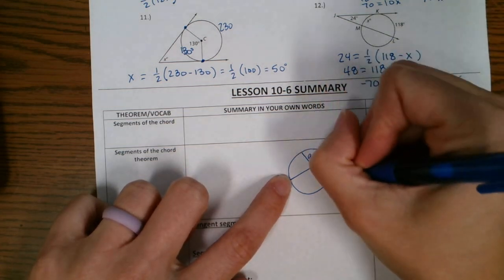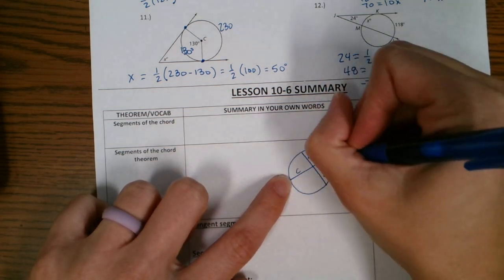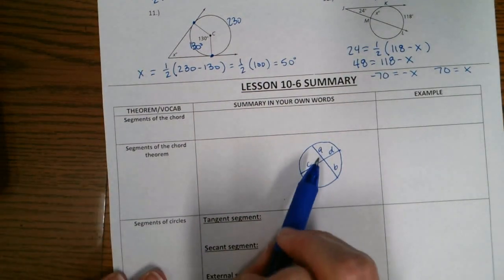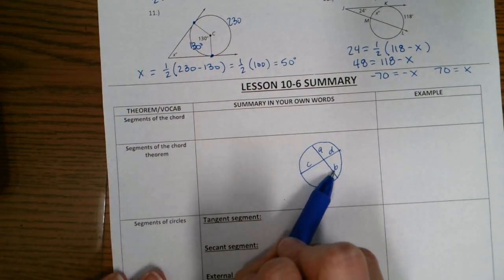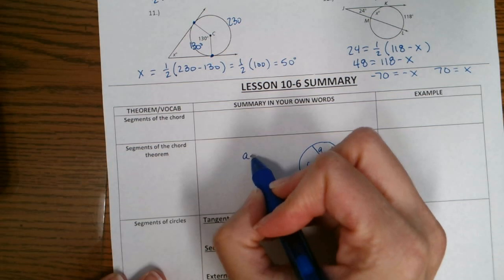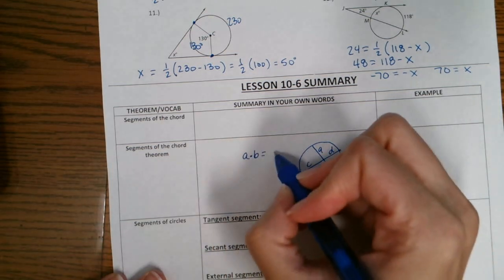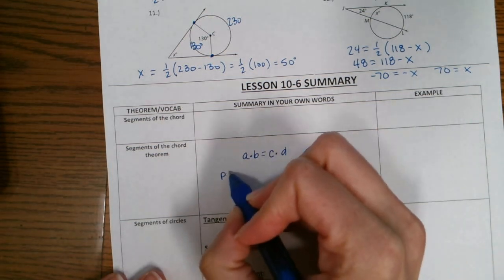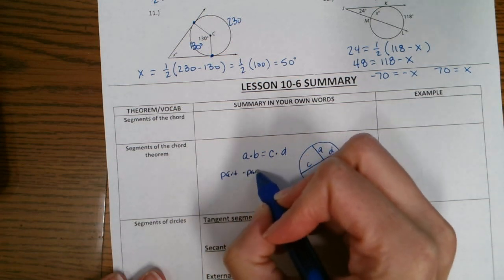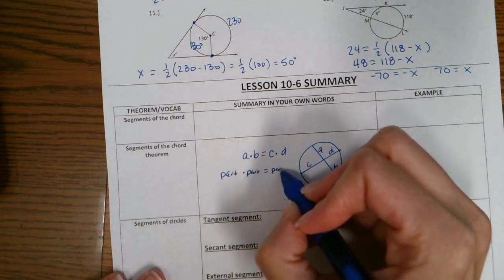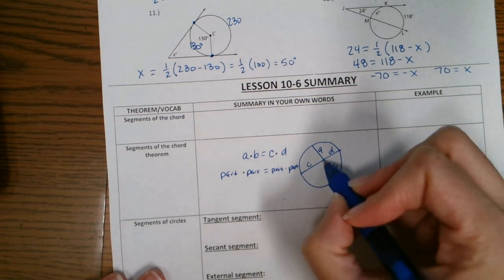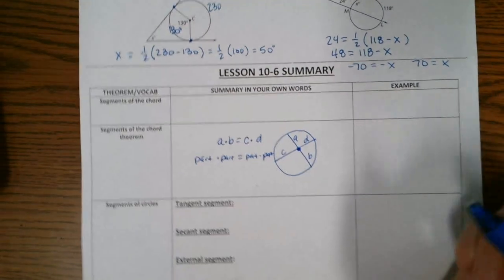If I call this A and this B, this C and this D, we multiply A times B because it's the part of the chord times the part of the chord. Okay, so this was part times part and part times part. The chord is split into two pieces.